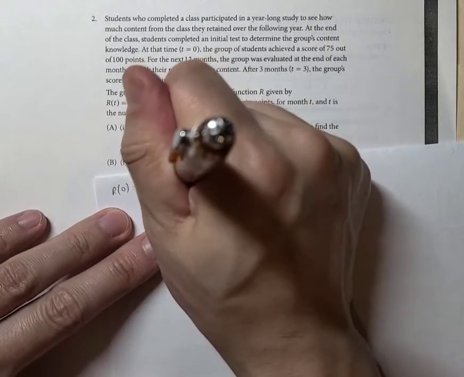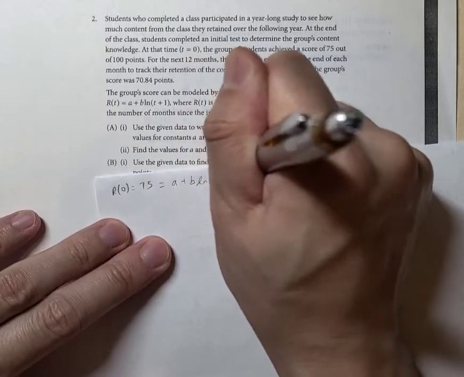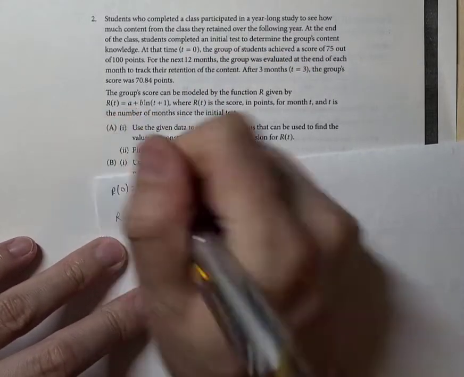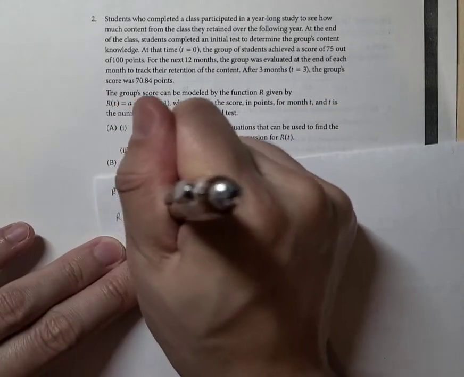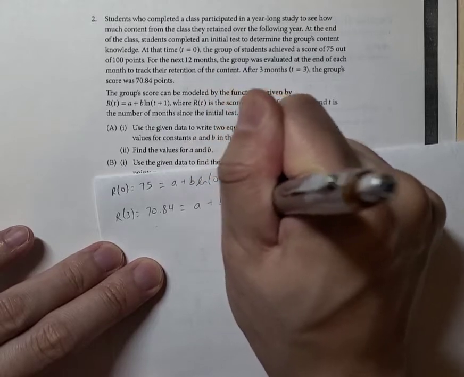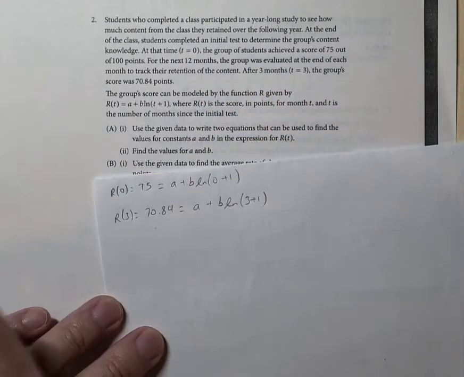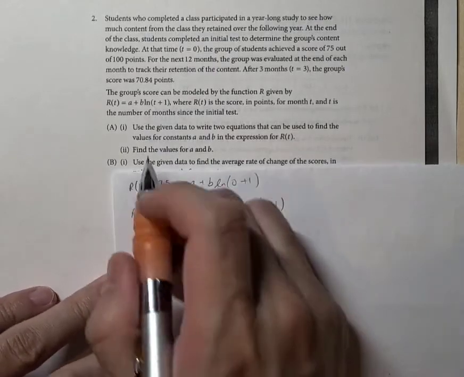That would be a plus b ln of 0 plus 1. And then they give us r of 3 is 70.84, which is a plus b log of 3 plus 1. Okay, so those are our 2 equations for the first part.